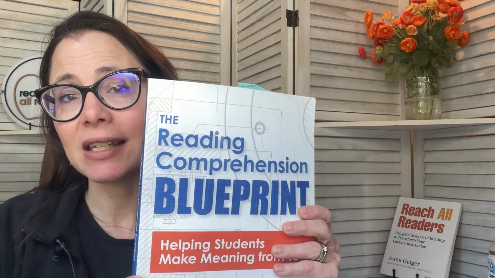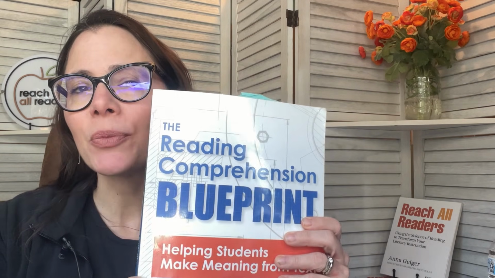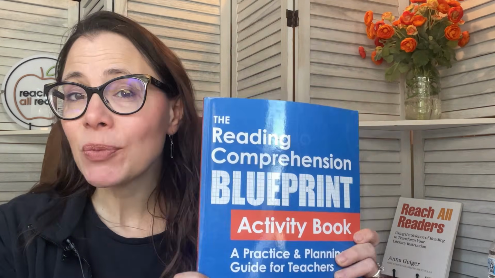One resource that's really helped reshape my thinking on this is the Reading Comprehension Blueprint by Nancy Hennessy, where she walks through what makes comprehension so complex and helps us think about how to look at a text, to analyze it, and figure out what to pick out as teaching points. You'll also want to get the activity book that goes with it to see how it looks in practice to apply the principles from the first book.